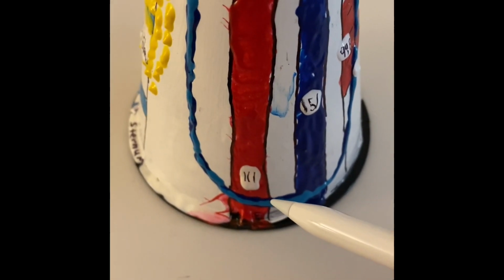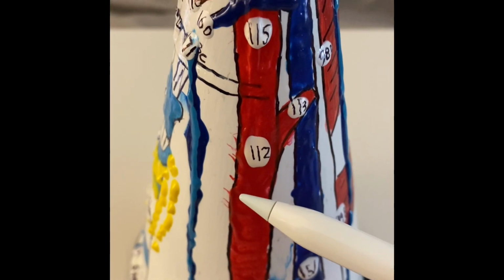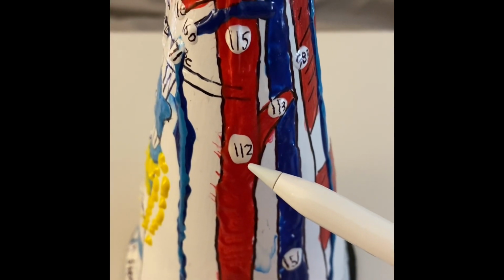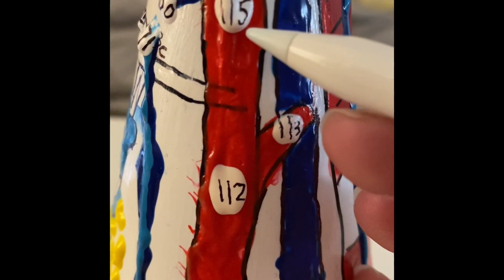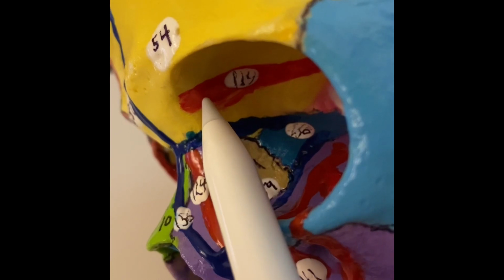Number 111 is the common carotid artery. Number 112 is the common sinus of the carotid. 113 is the internal carotid artery. 115 is the external carotid artery. Number 114 is the ophthalmic artery.